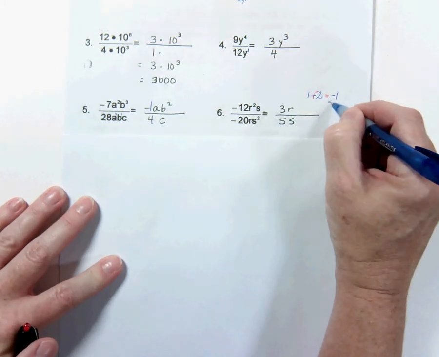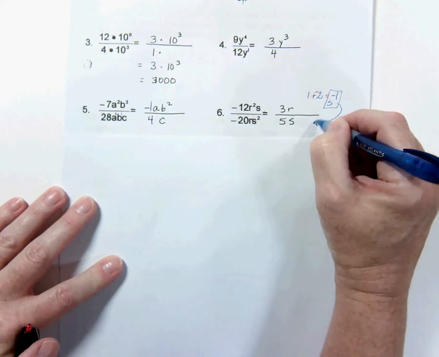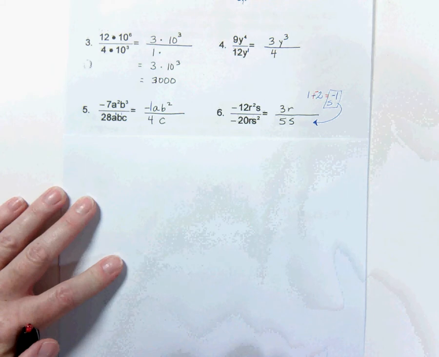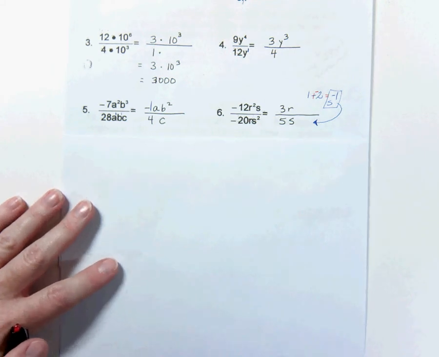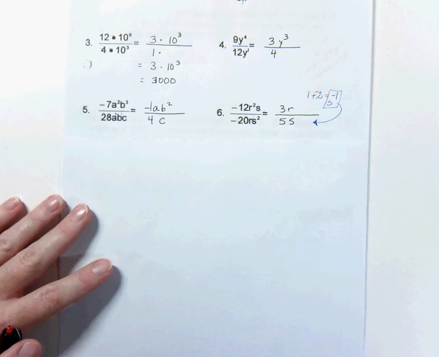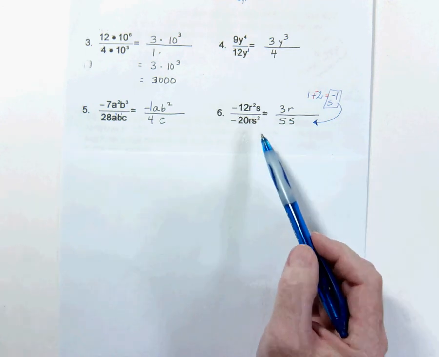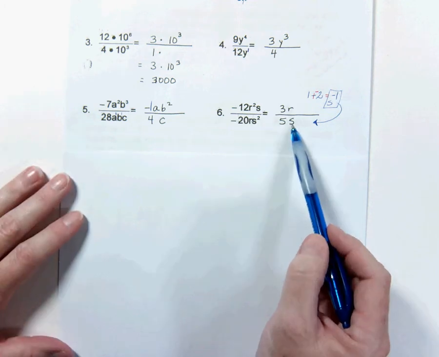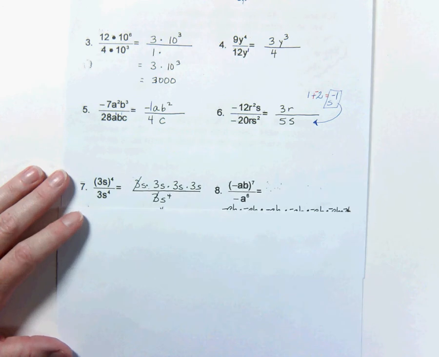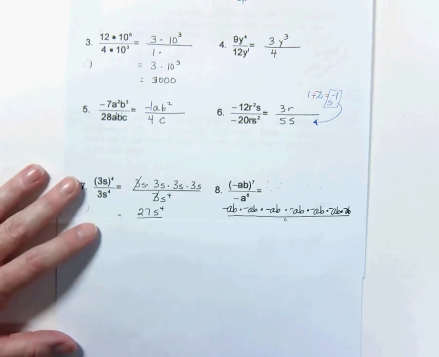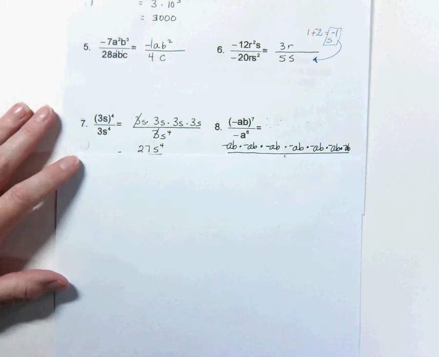So s to the -1 puts your s in the denominator. So just remember, when you have your base to a negative power, it's in the opposite placement of where it would start. Right now you're still dealing with them going to end up in your denominator, but we'll talk later when it's actually negative in the numerator, you would end up having to place it in the denominator.